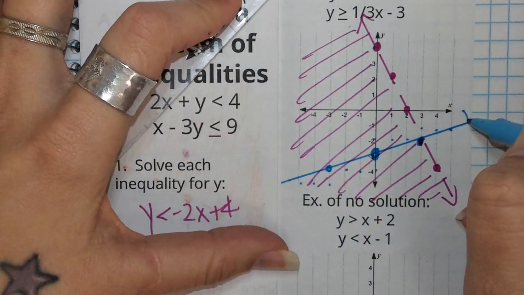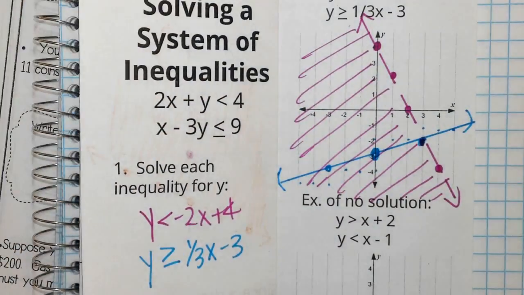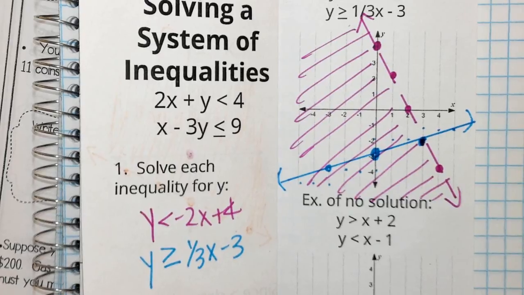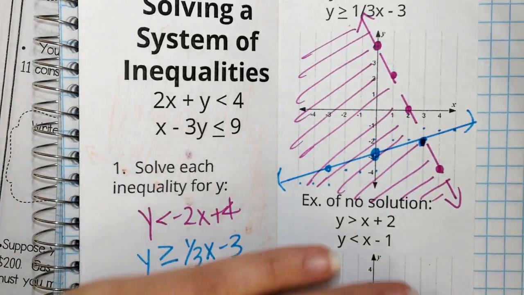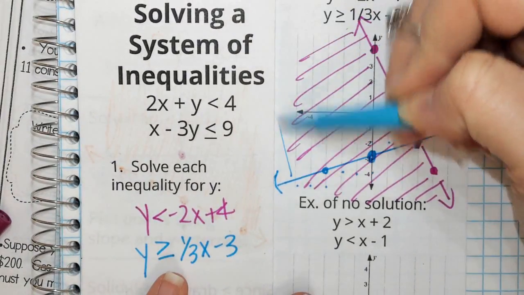Now, these two lines do cross at a point, and normally when we're solving equations, we would say, ooh, that point is the solution. But inequalities have an infinite number of solutions, as we're showing by our shaded regions. Now, for this blue line, are we going to shade above it or below it? Above, because it's greater than.